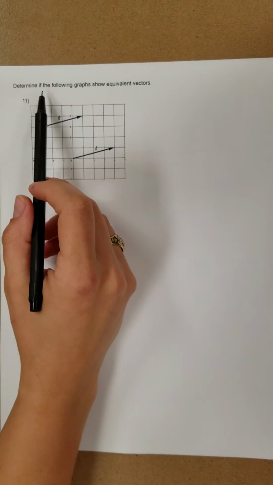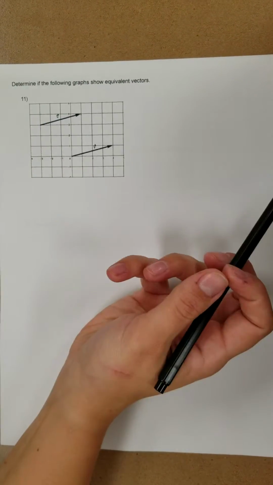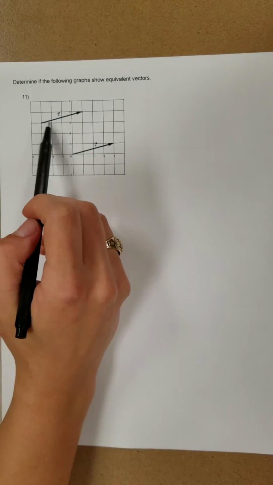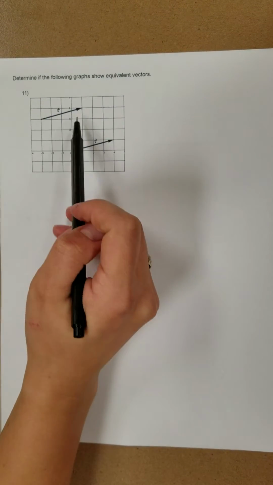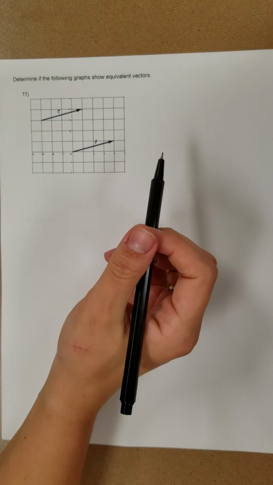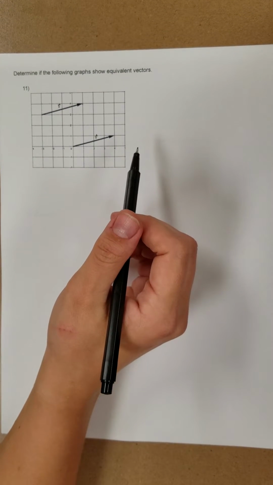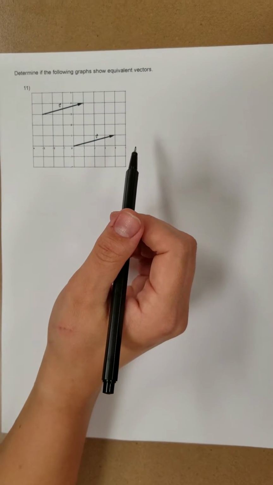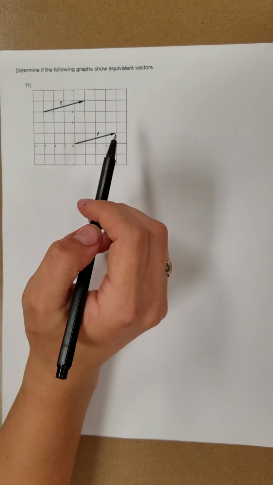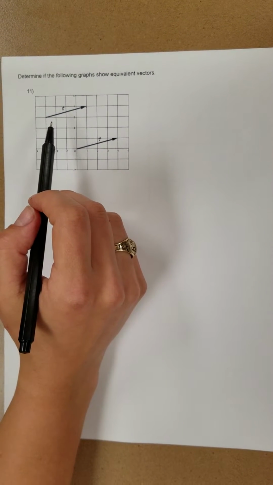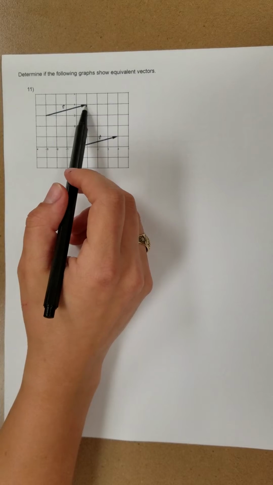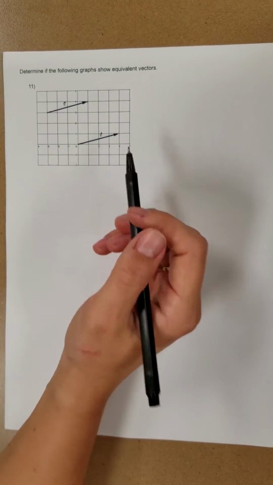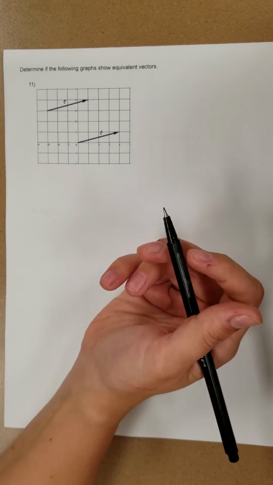In order to determine if the following graphs show equivalent vectors, we need to figure out if the horizontal components match and the vertical components match. If only one of them matches, or if neither of them match, they will not be equivalent vectors. So we're just going to count from the tail end of the vector to the head end of the vector for both vectors to find their components.